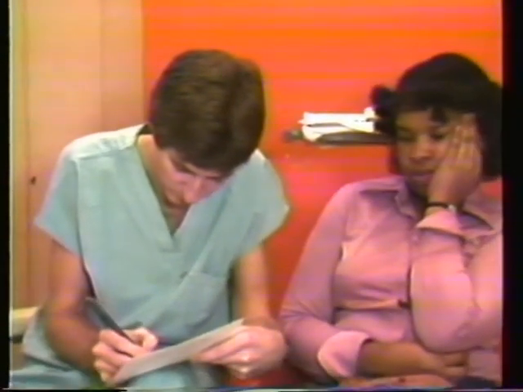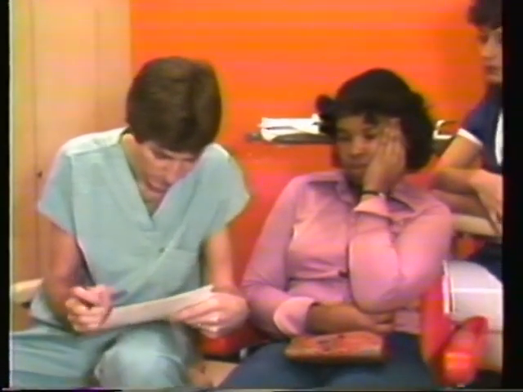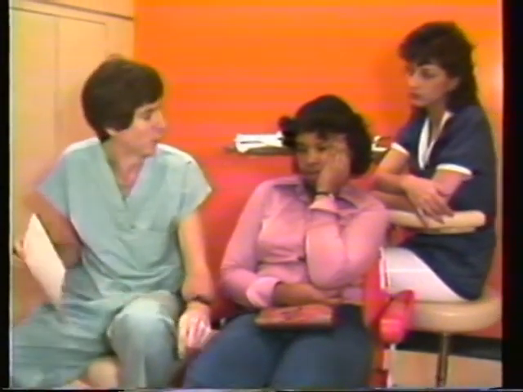By the way, I hope you noticed that the patient's chart indicated that tooth number 14 was to be removed, not tooth number 3 as described by the student.